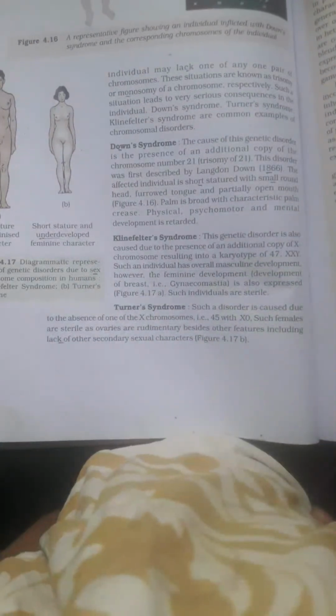Now the next genetic disorder, that is a chromosomal disorder, is Klinefelter syndrome. Now what happens in this syndrome? In Down syndrome, it was the trisomy of the 21st chromosome, but these two diseases, Klinefelter syndrome and Turner syndrome, are related to the sex chromosomes.